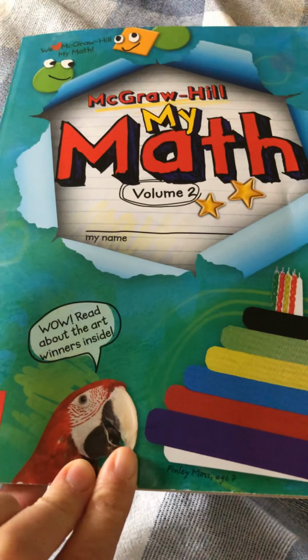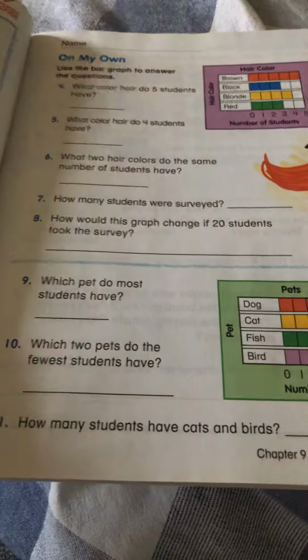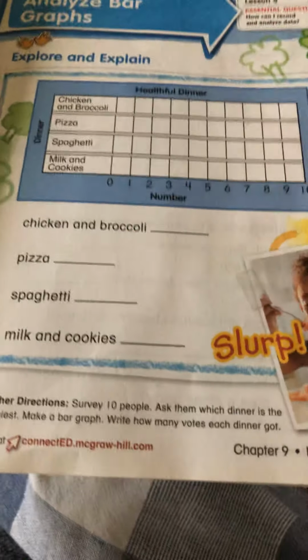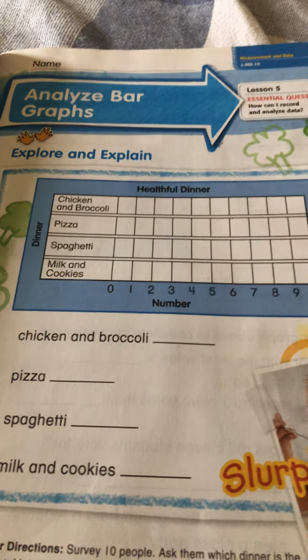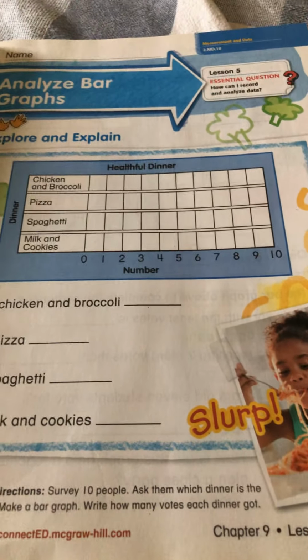So I am in your volume 2 math book. If you could please open it up and turn to page 555. This is lesson 5, analyze bar graphs, okay? Yesterday you worked with making bar graphs. Today we're gonna dive a little bit deeper into bar graphs.